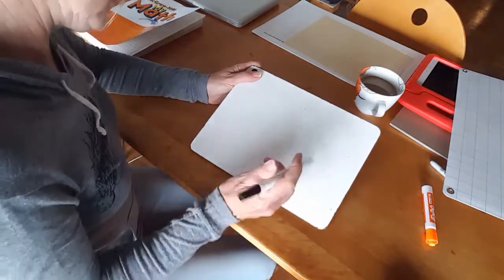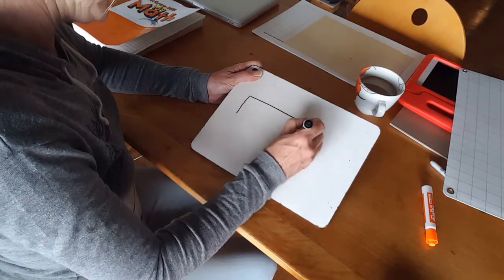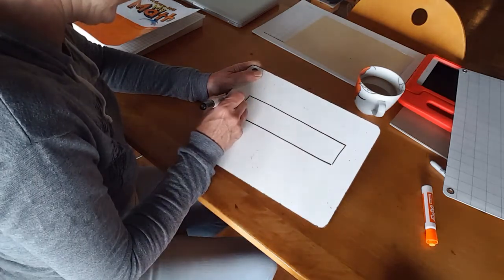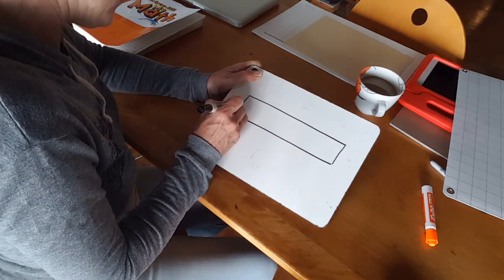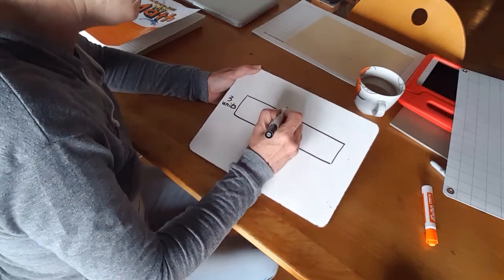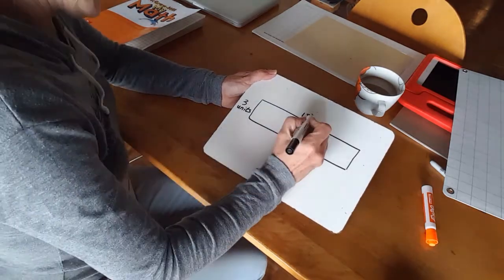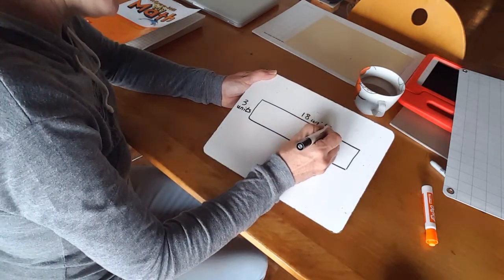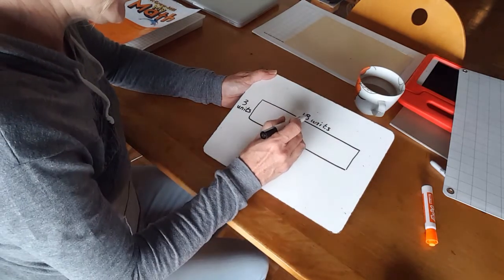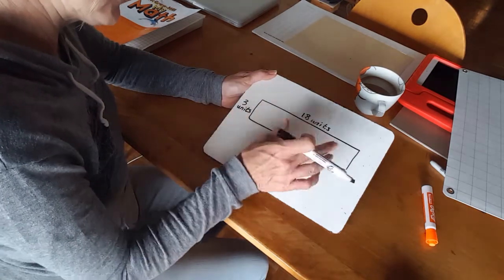Okay, so let's try one more. Let's do one where you can really kind of see. Let's say that this is 3 units, and then we have something like 18, right? So you probably don't know 18 times 3 off the top of your head. But there's an easy way to split this apart and then add those two products together, add those two rectangles together.